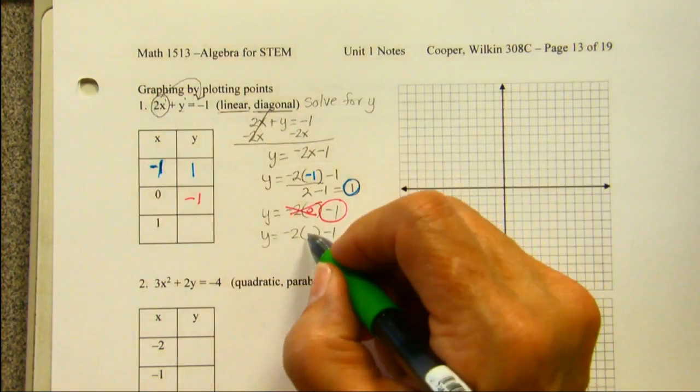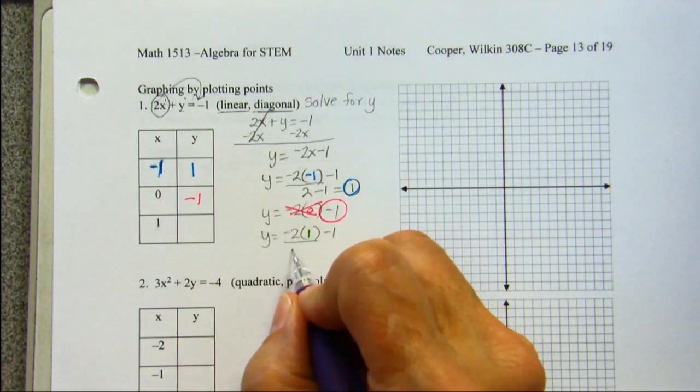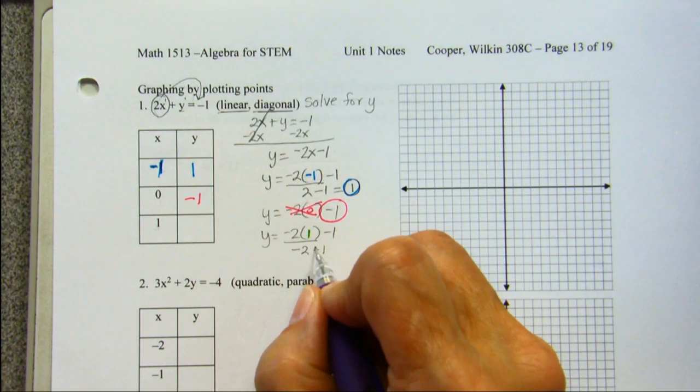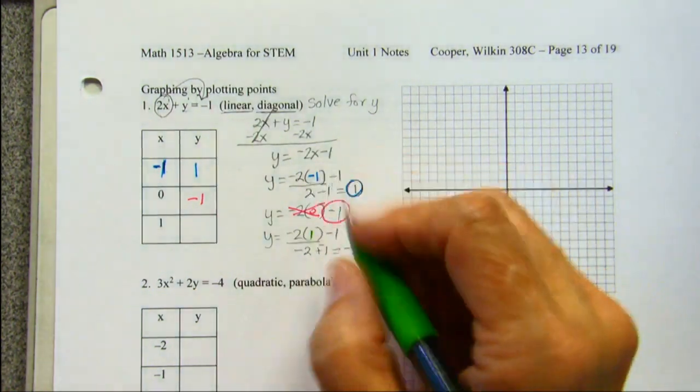Plug in a 1. Negative 2 times 1 is negative 2, minus 1. Negative 2 plus negative 1 is negative 3.